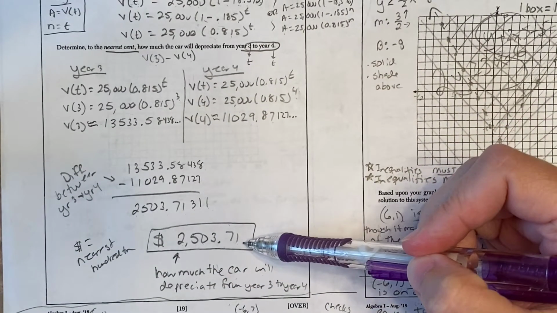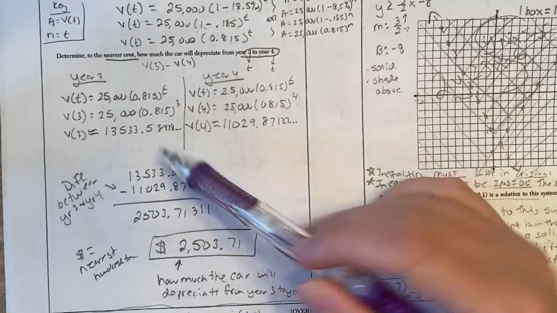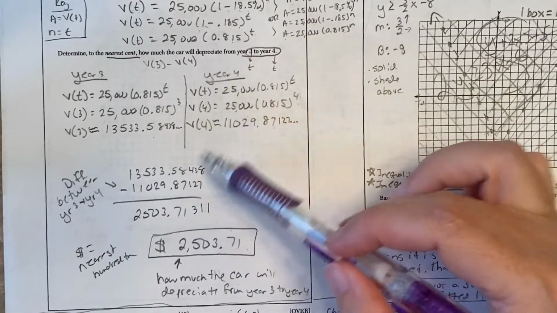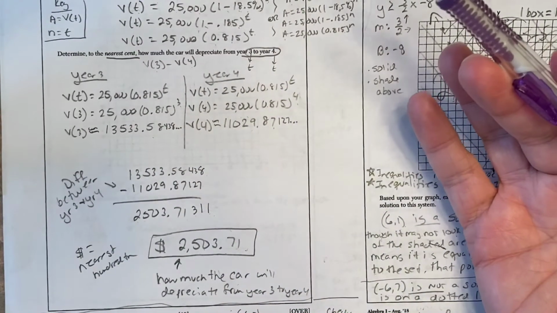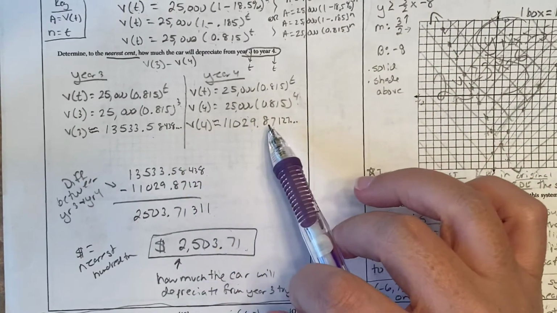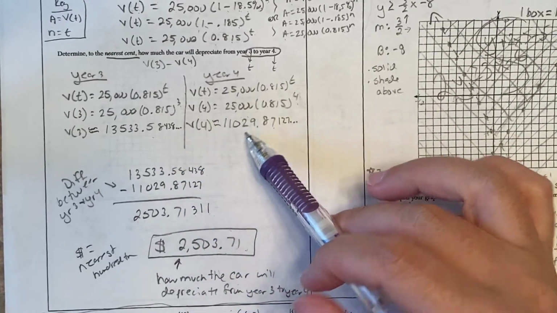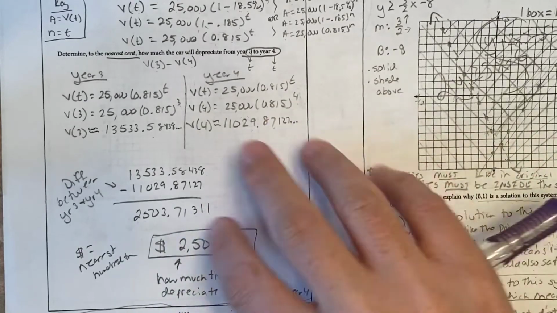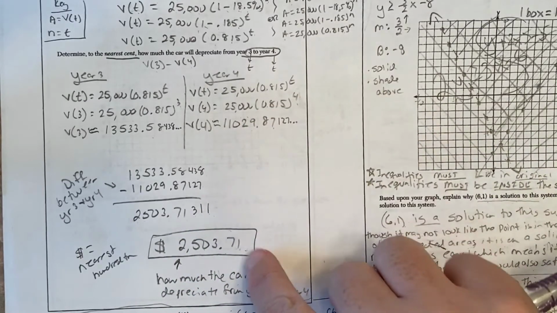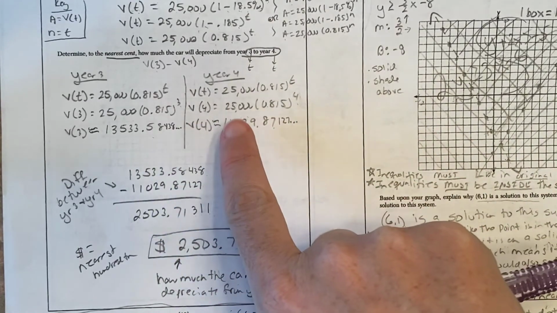Now, notice I only wrote in the nearest cent here. I didn't round before because usually you're not really supposed to round until the end. I don't think the Regents would mark it wrong if you round it here, but I always tell you guys to always round at the end because it can definitely affect your final answer. But again, we plugged into the equations.